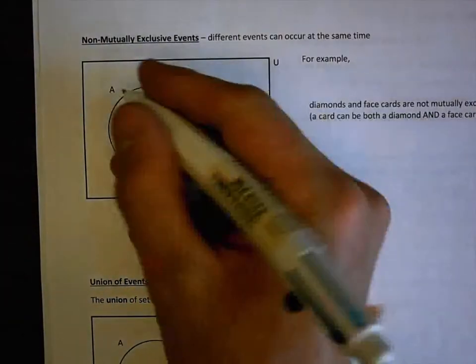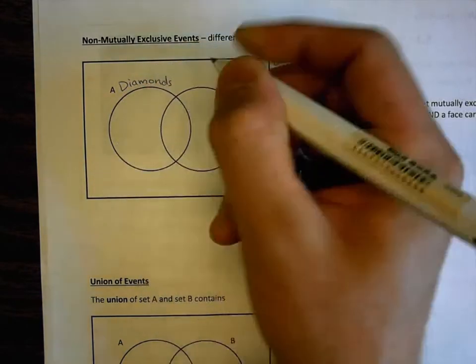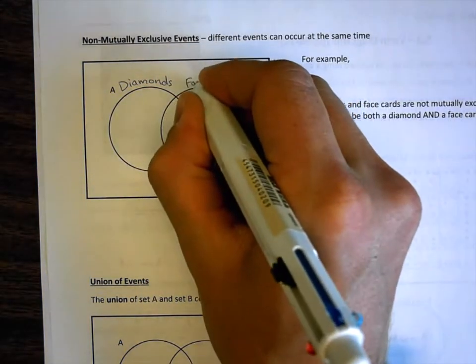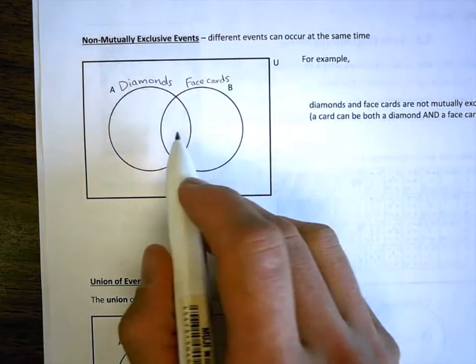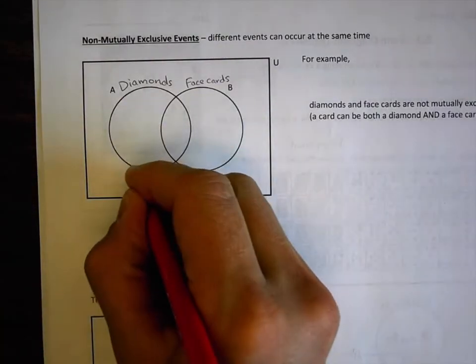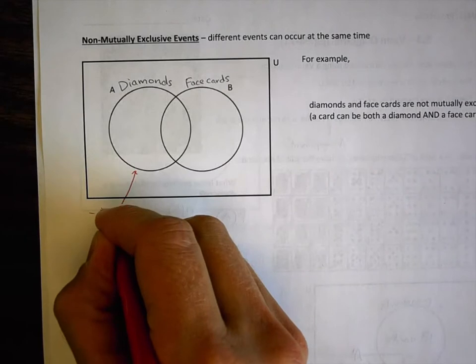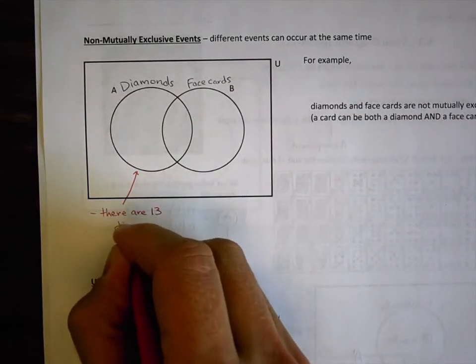Let me show that in the diagram here. So I have my diamonds and my face cards. Now, there are 13 diamonds in total. There are 13 diamonds, right?